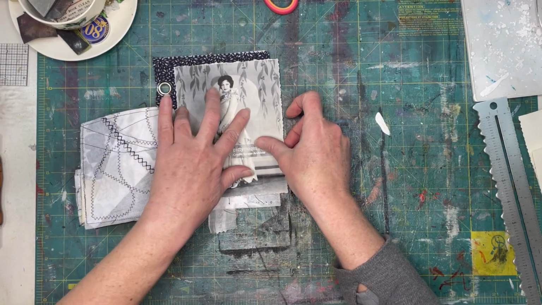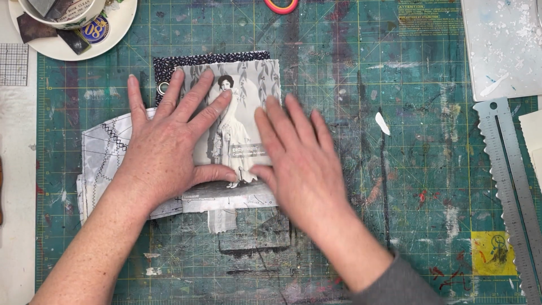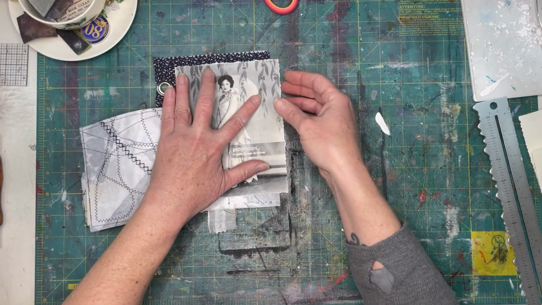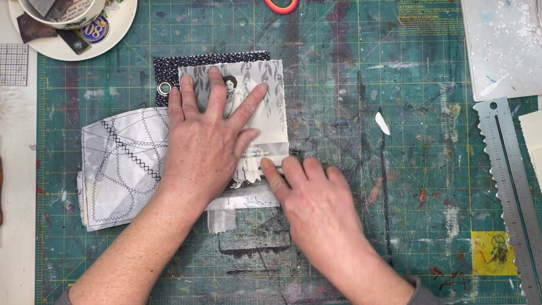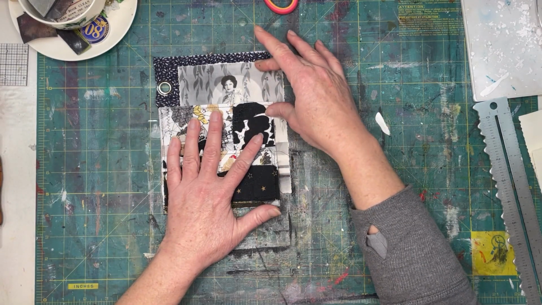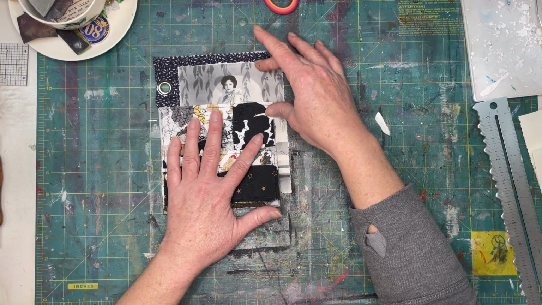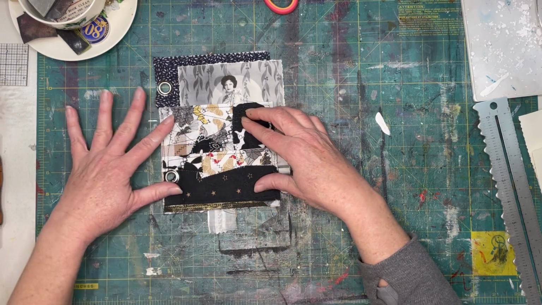I wanted it right there. I should have done it this way. Actually, right about there, I think. I think that'll be fine, even if there's a little crease there. Yeah, I'm just trying to envision what it's going to look like as we do this.